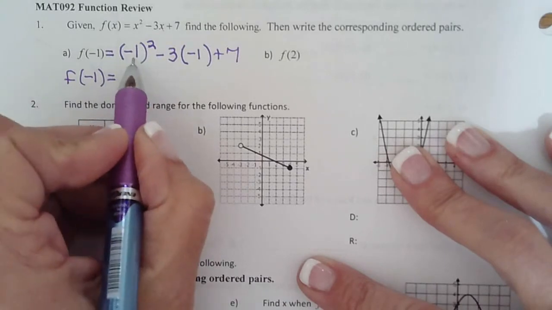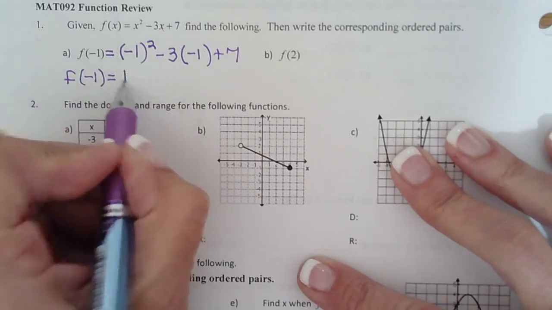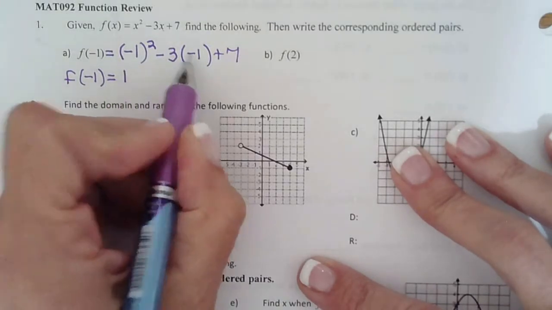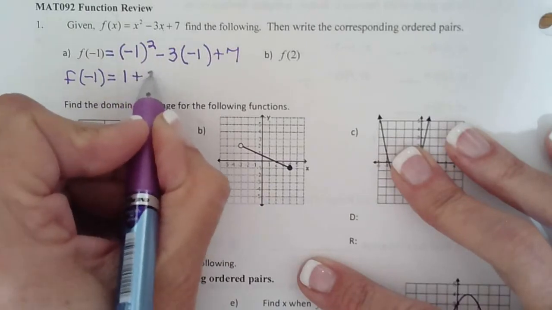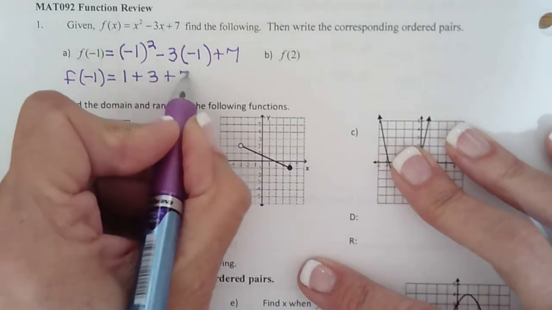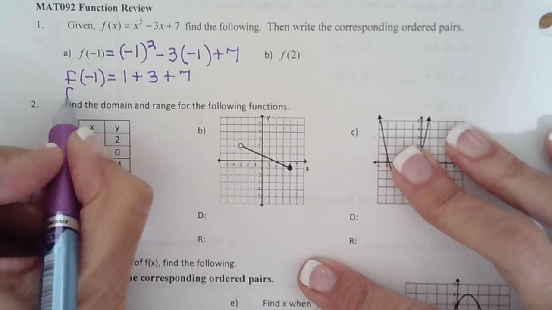So -1 times -1 is 1. -3 times -1 is +3. Positive 7. So 10 plus 1's 11.